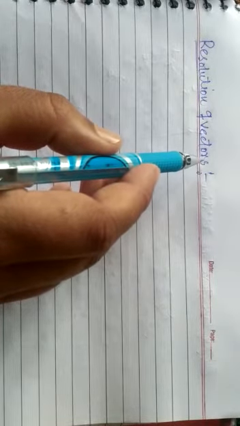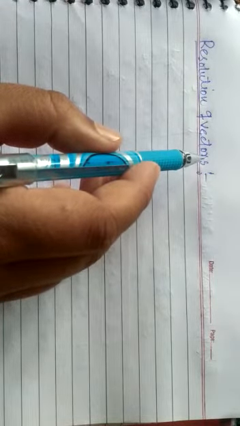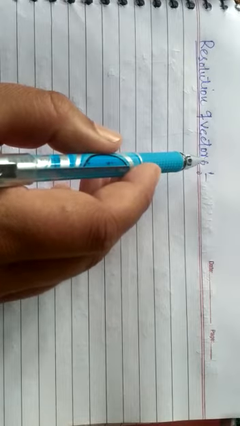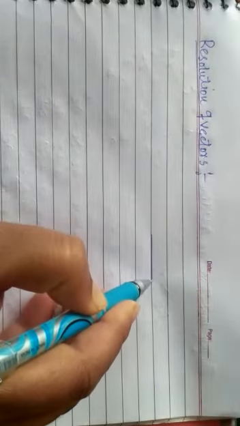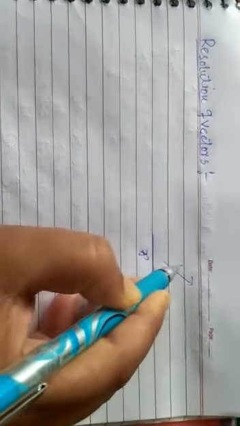Today our topic is resolution of vectors. Resolution of vectors, you can also say decomposition of vectors. As we have read addition of vectors, what was done in addition of vectors? We were having this as a vector and this as another vector, then we have to add them up. And what we did, we then did it like this.